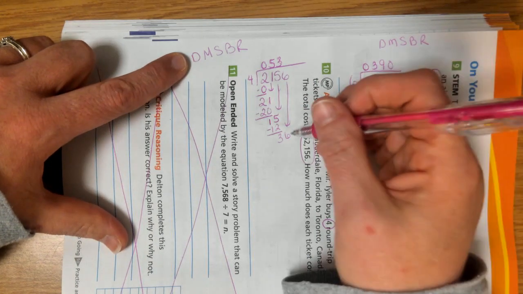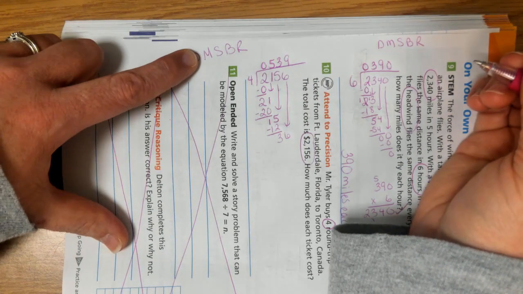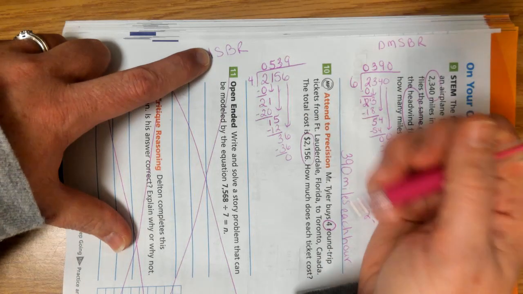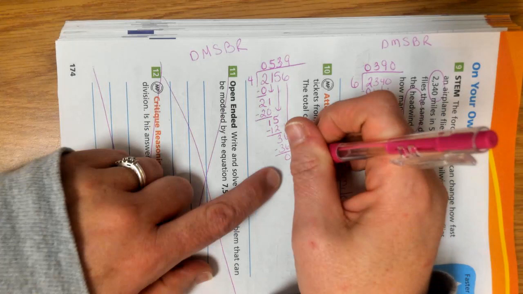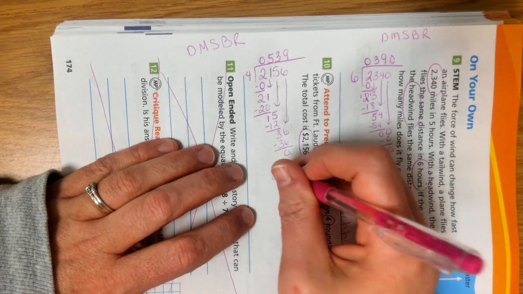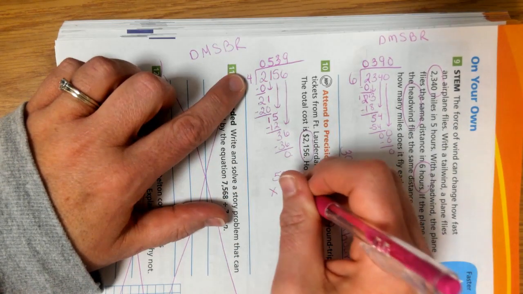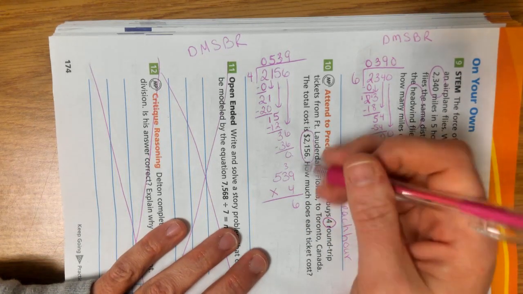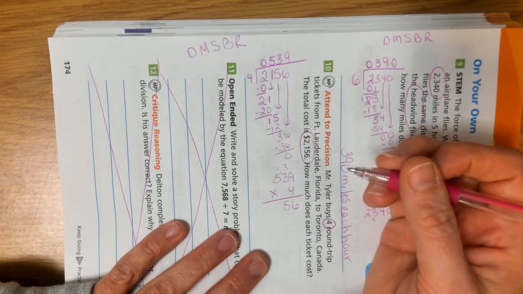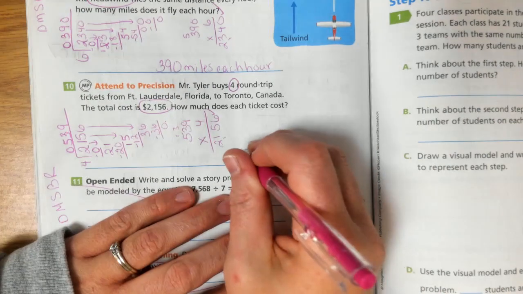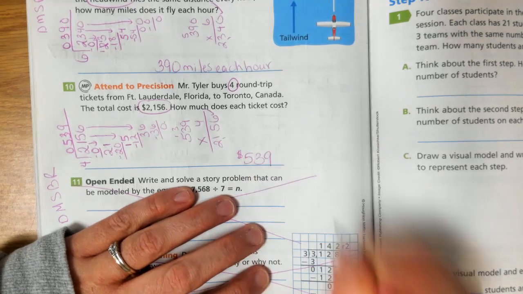Restart. 36 divided by 4 is 9. 9 times 4 is 36. 36 minus 36 is 0. I have nothing more to bring down, so I look at what I finished with. I have a 0, so there's no remainder. So $539. But let's check and make sure. 539 times 4. 9 times 4 is 36. 3 times 4 is 12 plus 3, 15. 5 times 4 is 20 plus 1 is 21. So it checks. So each ticket will cost $539.